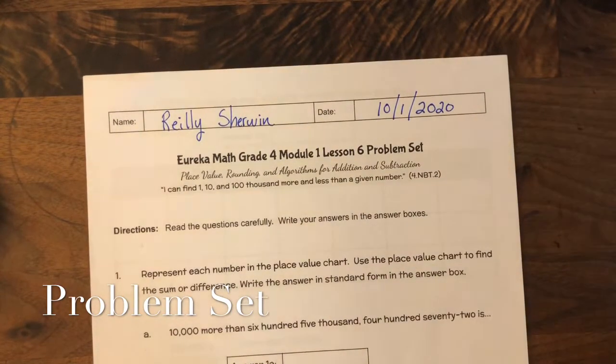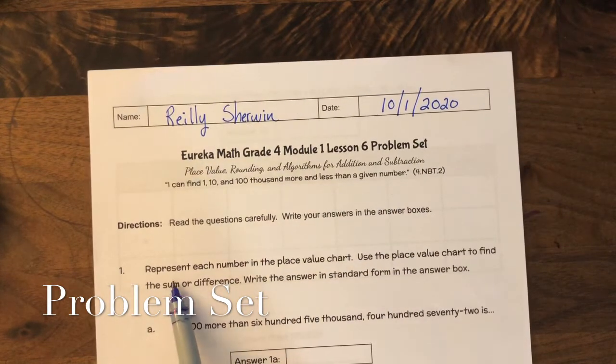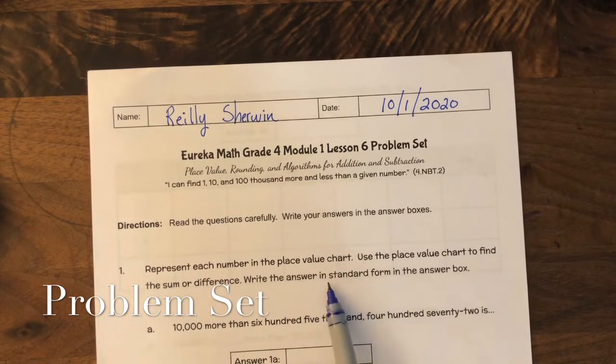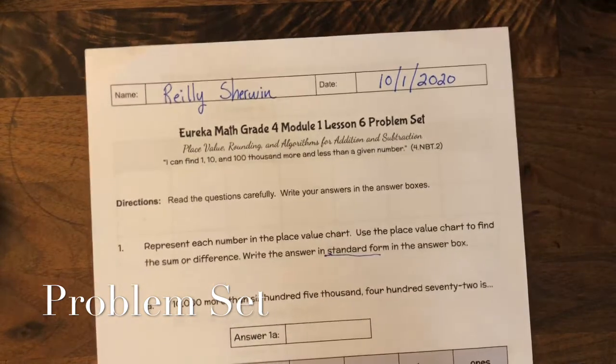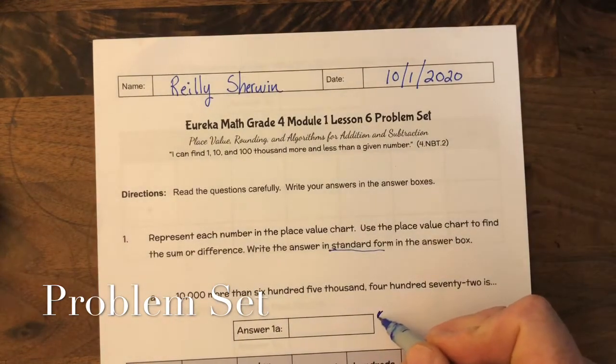So all the directions are here. We're going to read the directions carefully and write our answers in the box. We're going to represent each number in the place value chart and use the place value chart to find the sum or difference. Sum is the answer to an addition problem. Difference is the answer to a subtraction problem. Then we're going to write the answer in standard form, which is just regular form, in the answer box, okay? And that's what it is right here.